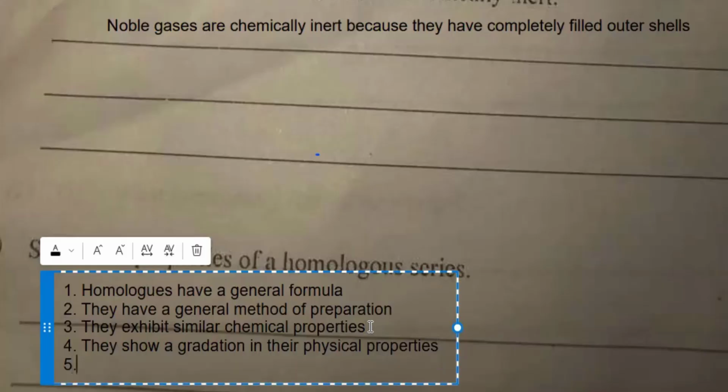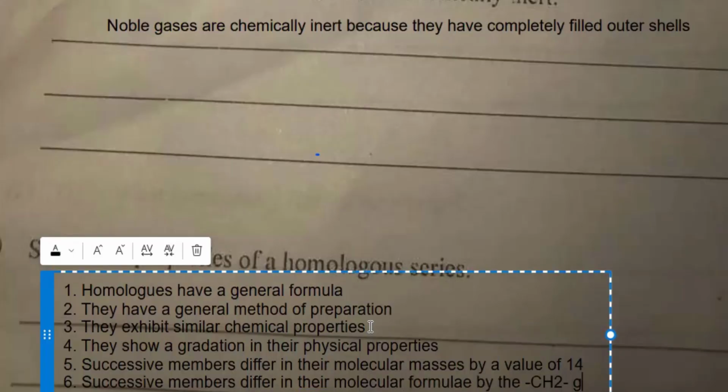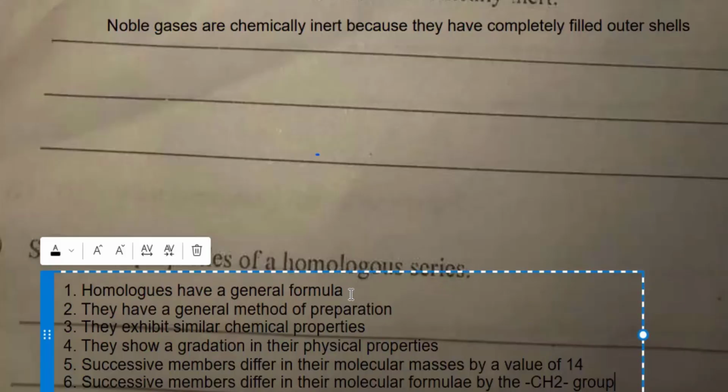Then another one would be what? From the definition of the homologous series, you can get two characteristics there. You can say successive members differ in their molecular masses, not in their masses, in their molecular masses by a value of 14. How? You can say that successive members differ in their molecular formulae by the CH2 group. That's the methylene group. So any four of these are correct, right? Okay, so let's move on to the next question.